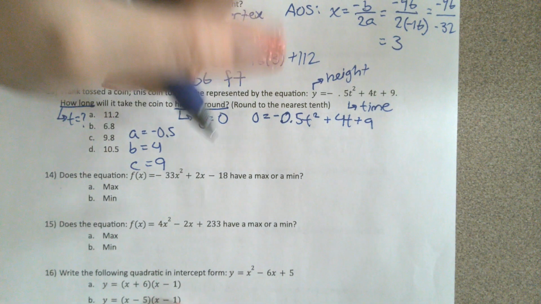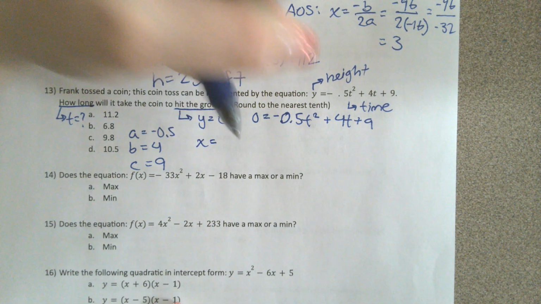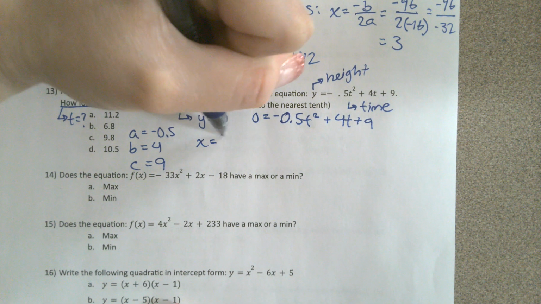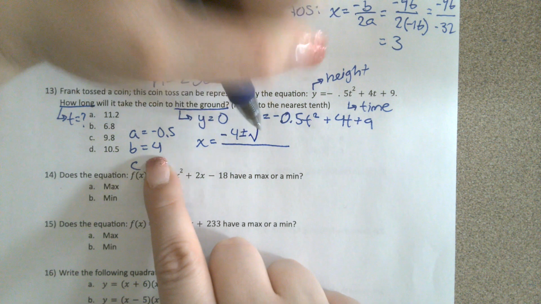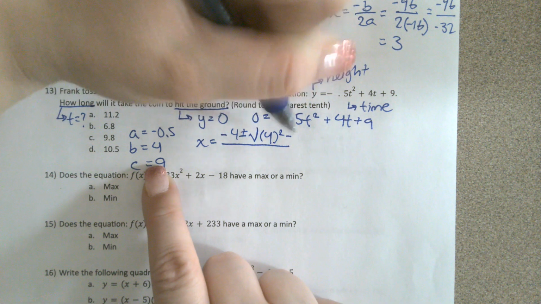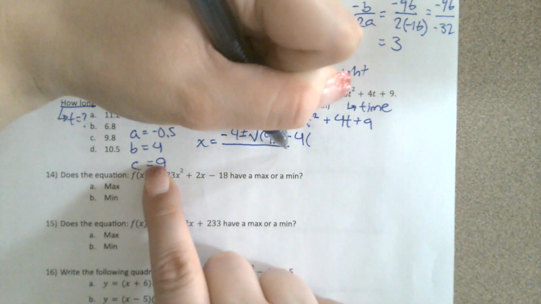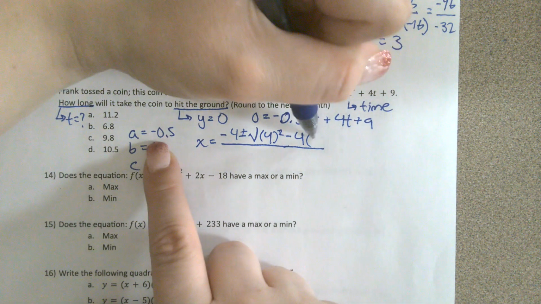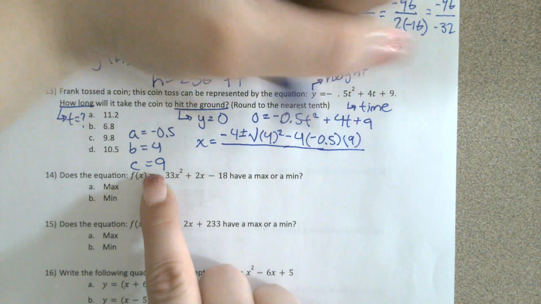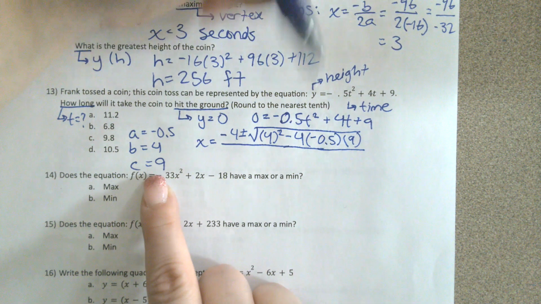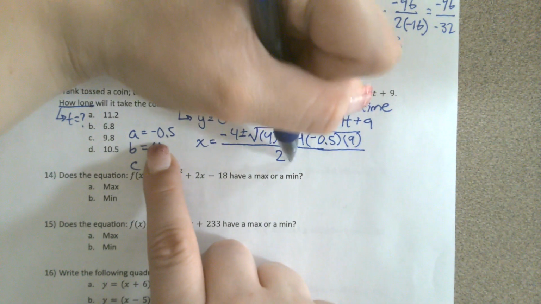All right. x equals negative B, which is 4, plus or minus the square root of 4 squared minus 4 times A, which is negative 0.5, times C, which is 9, all over 2 times A, which is negative 0.5.